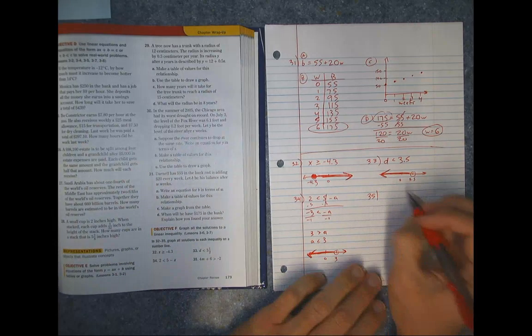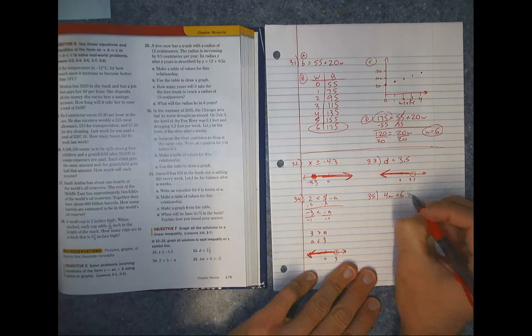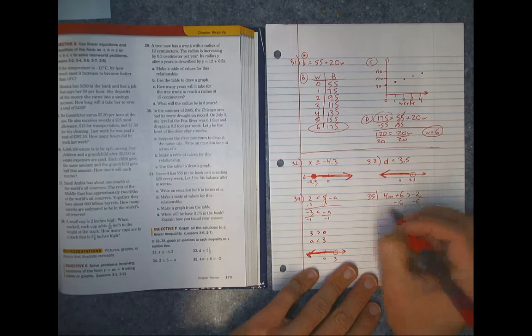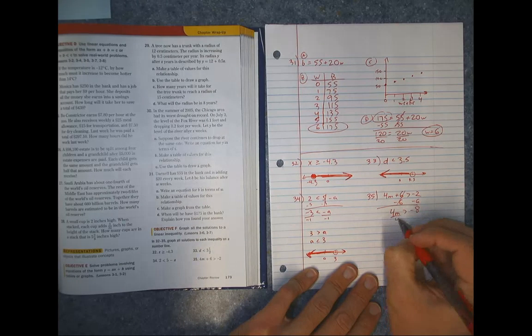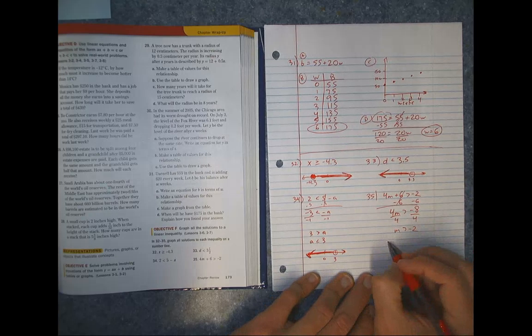And 35. Solve it first. Minus 6. Divide by 4. I'm dividing by a positive number. I know there's a negative 8 here, but I'm dividing by a positive, so this will not flip. So m is greater than negative 2.